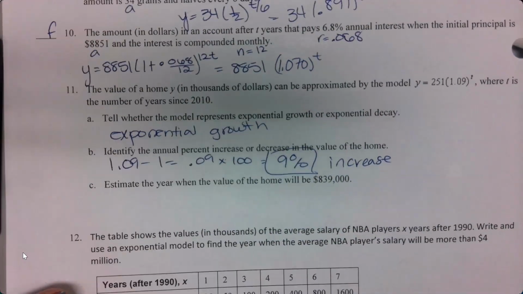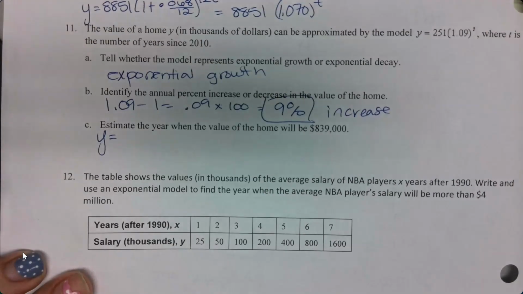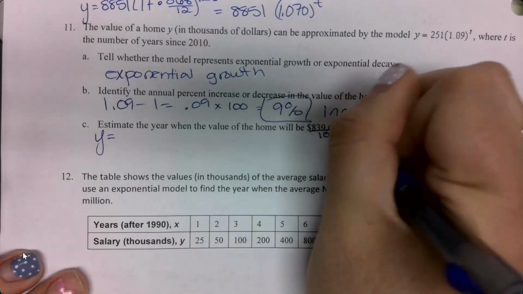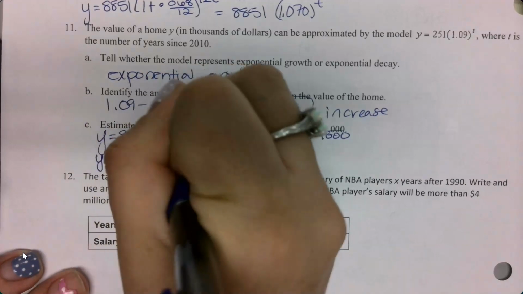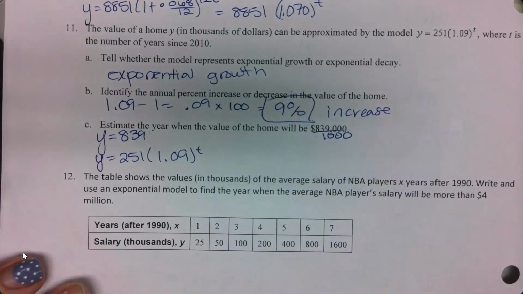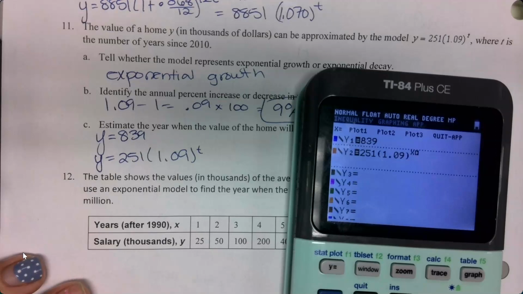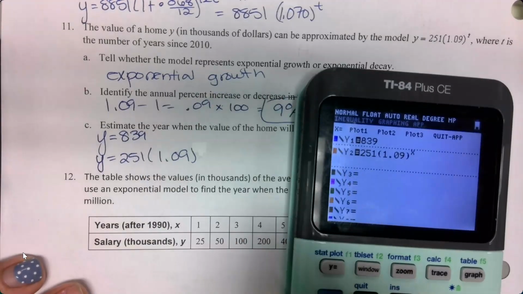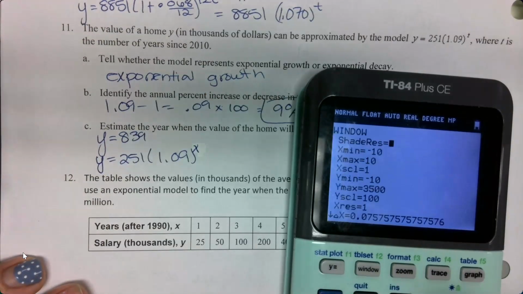And then estimate what year the value will be 839,000. So that's, again, I want to graph this. This is in thousands, so I want to take this number and divide by 1,000. So y equals 839. And then y equals 251 times 1.09 to the t power. So 839 and then 251 times 1.09 to the x. X, if I'm graphing on the calculator. I'm going to change my window. We'll go up to 850.